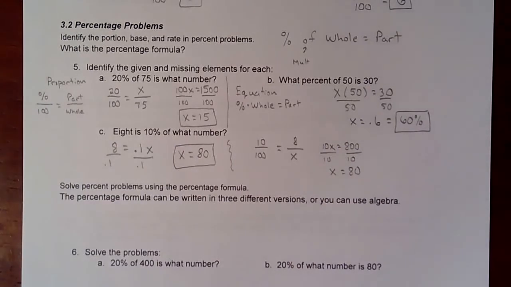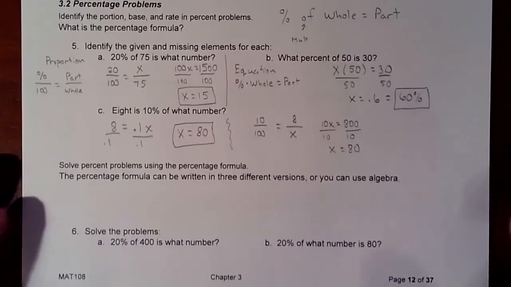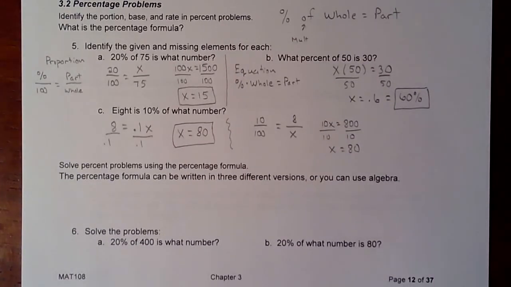So there are two different ways to do it, and you get the same result. Again, it just depends on your comfort level. In the next video, we're going to do a couple more examples.